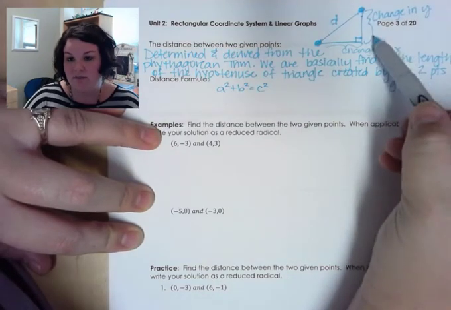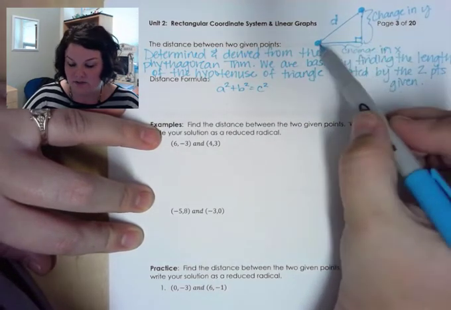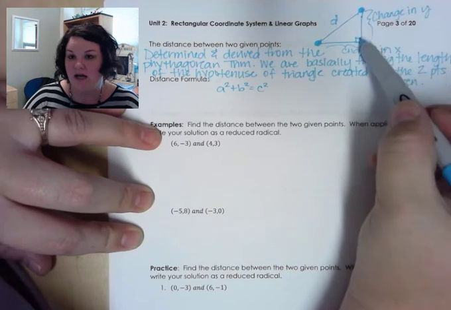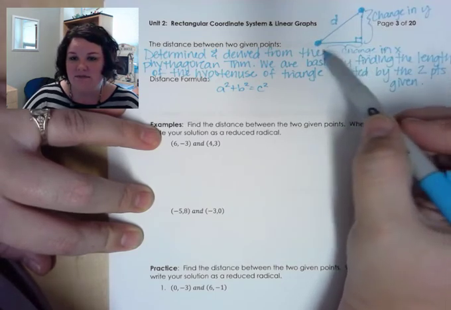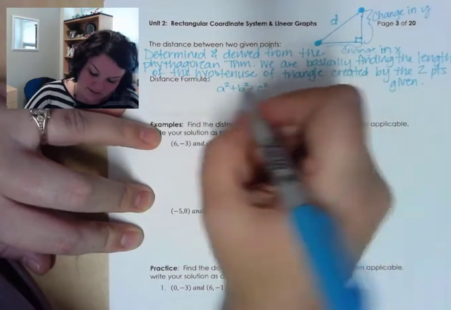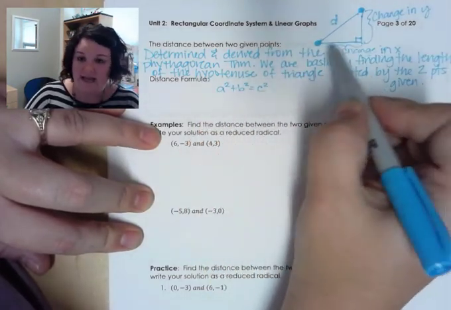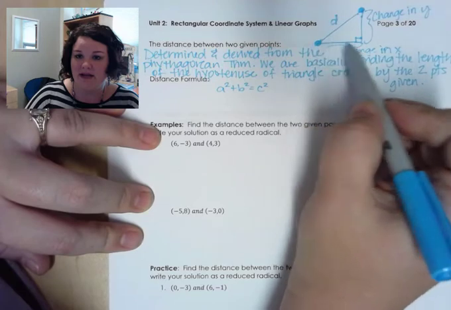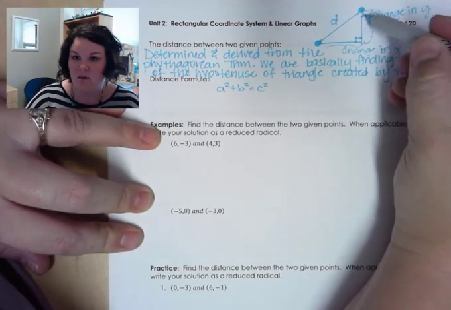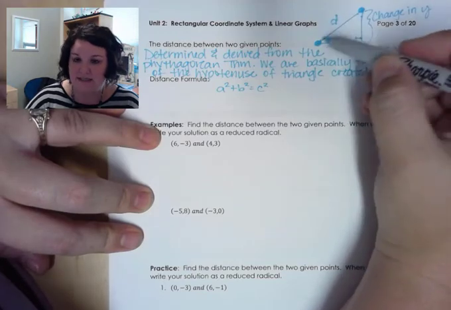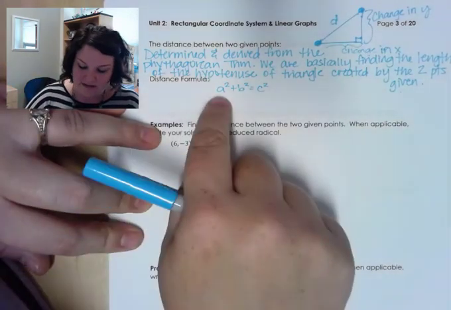This would be my change in x, this would be my change in y, and this would be my hypotenuse. So this is my a, subtracting my x values. This is my b, subtracting my y values, and then my distance is c. So I just want to write that in there.